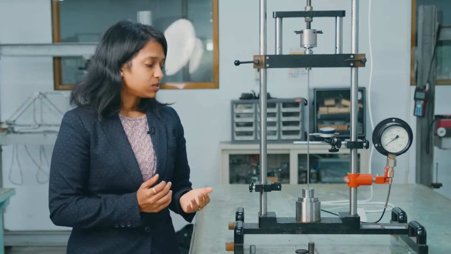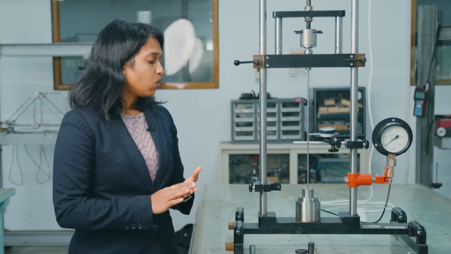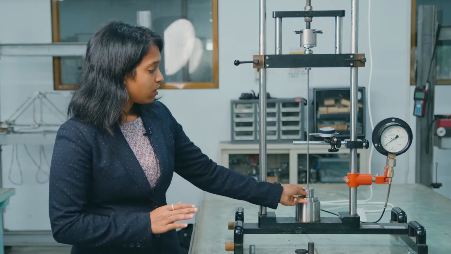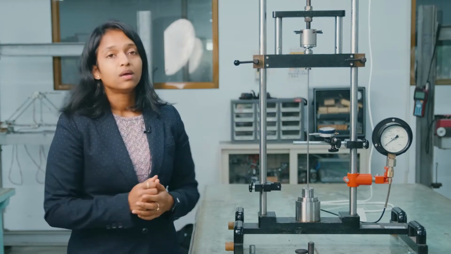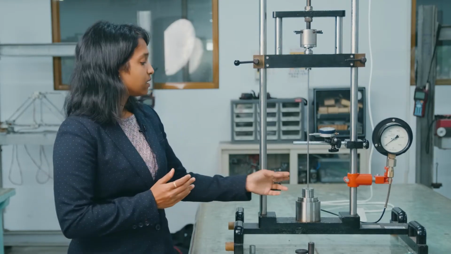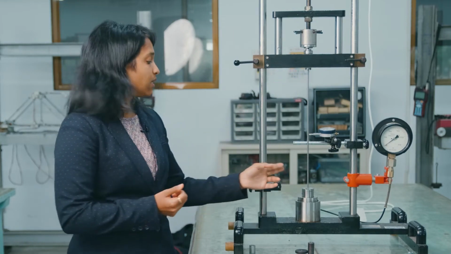And we are going to use different specimens. You have a total of 5 specimens. And the goal is to investigate how changing from, say, a pin-pin or hinge-hinge boundary condition affects buckling strength versus if it's a fixed boundary condition or if it is a pin-fix boundary condition.